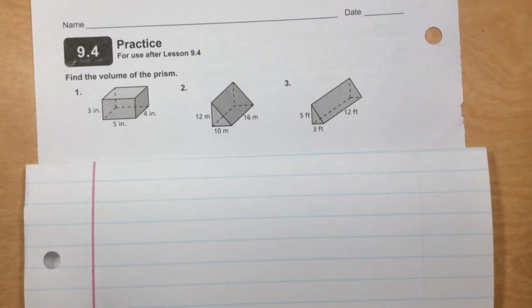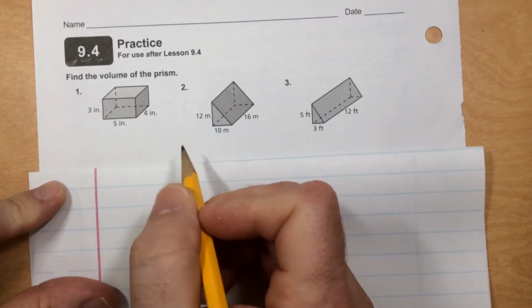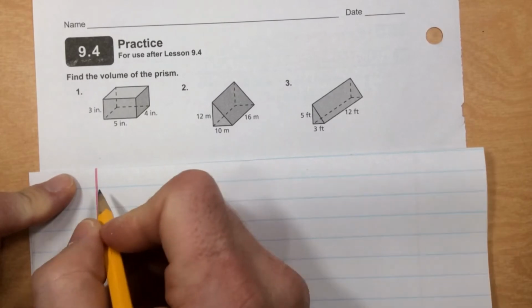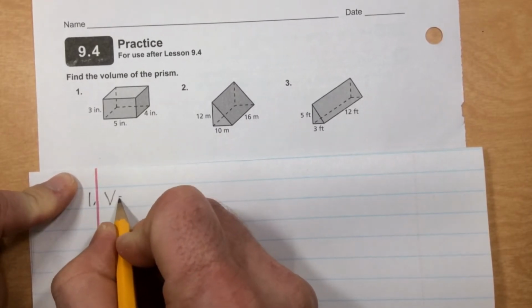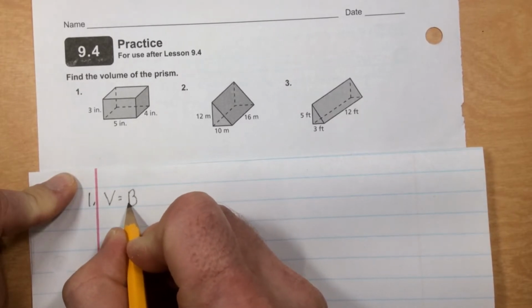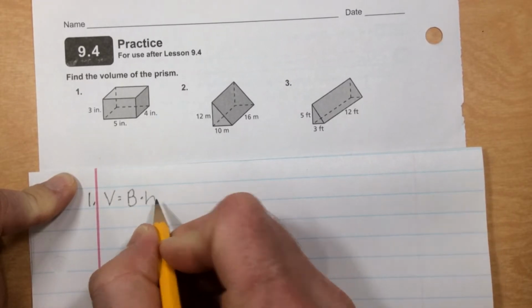And this is journal page 200, volume of prisms, lesson 9.4. For number 1, remember we start with the formula. The volume of a prism is the area of the base, big B, times the height of the prism.